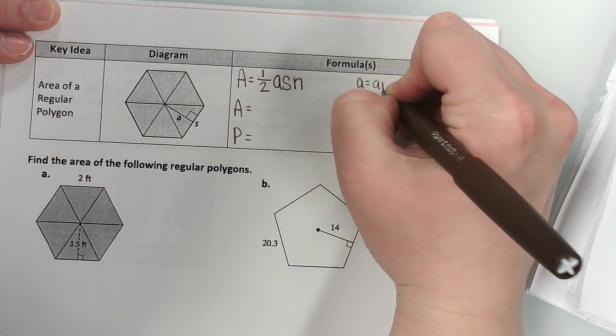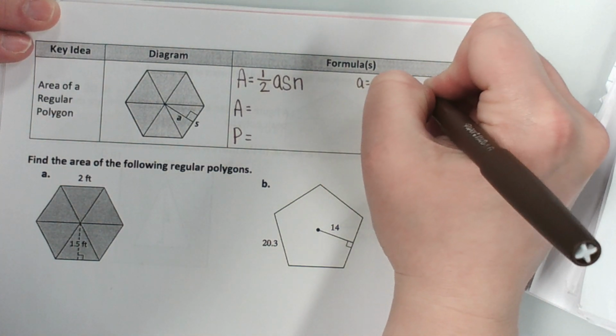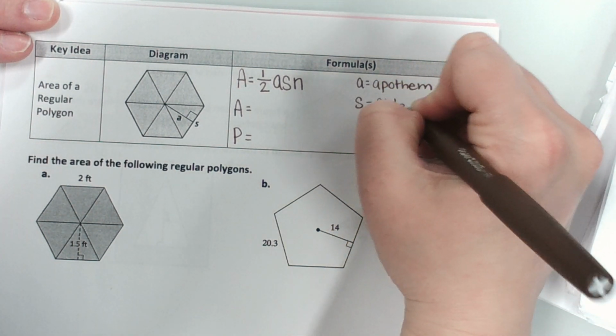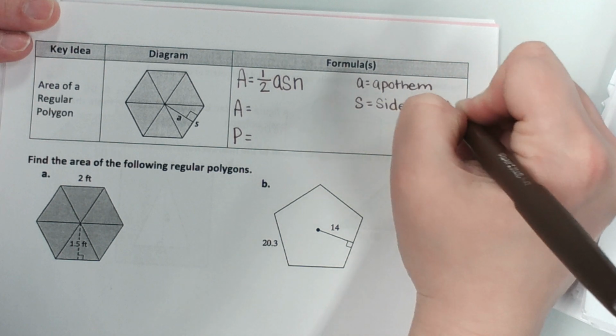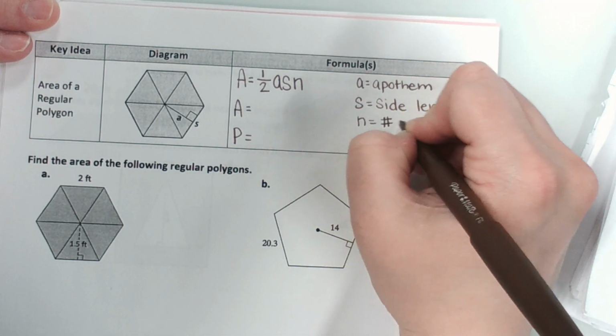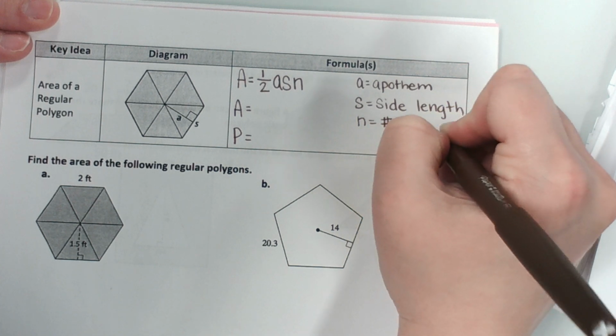A stands for the apothem. S stands for side length. And N stands for the number of sides.